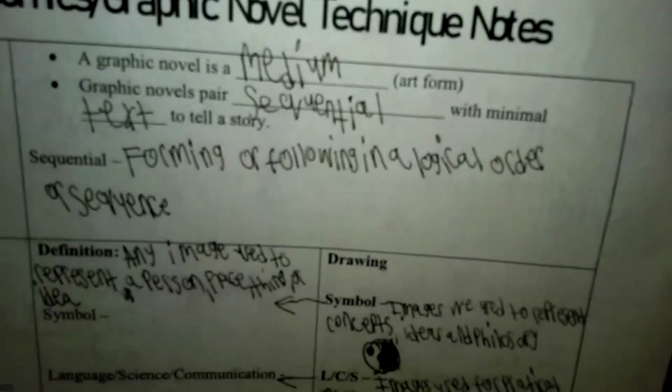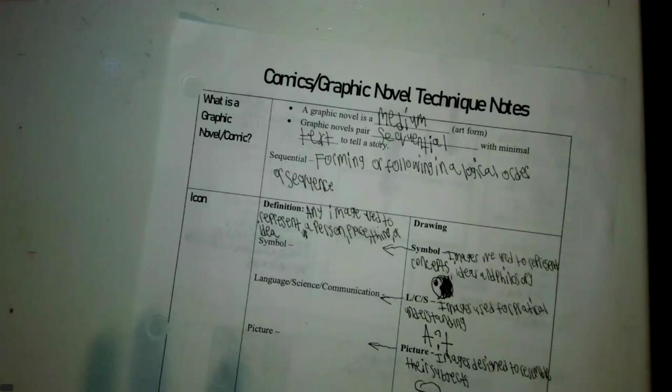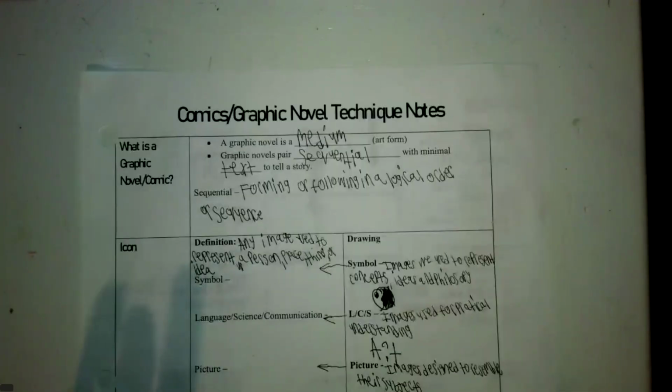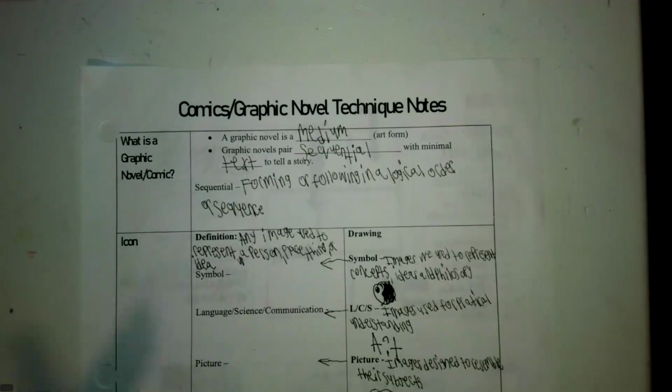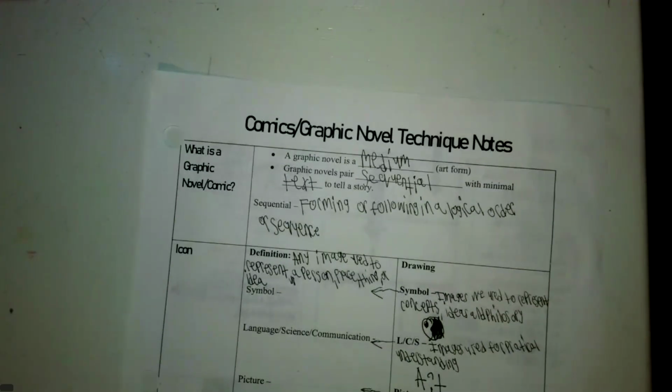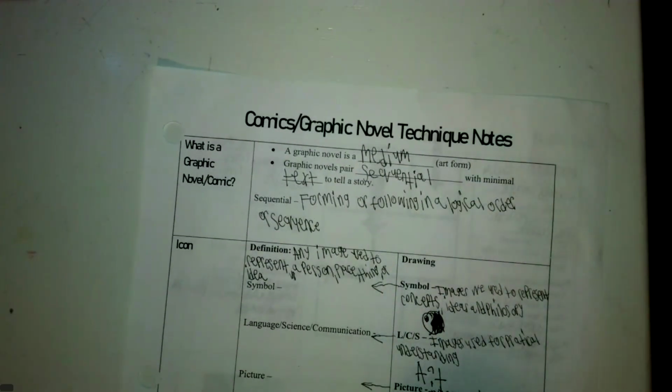So that wraps up our graphic novel technique notes. Tomorrow we're going to do some definitions on transitions in comics, graphic novels, and comic books, and background, foreground, midground, things like that.